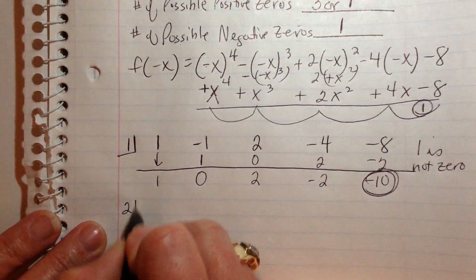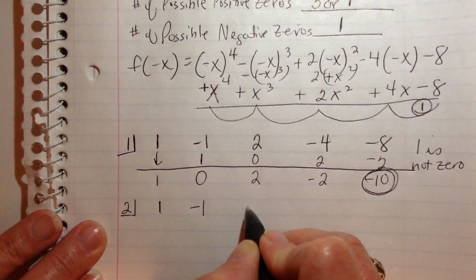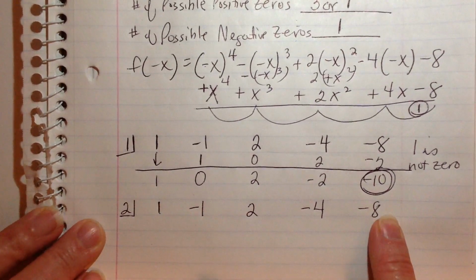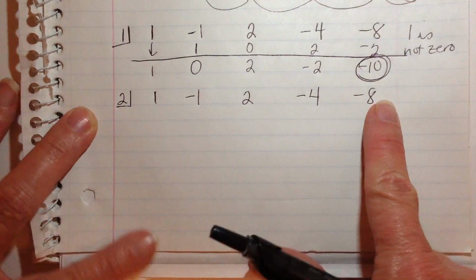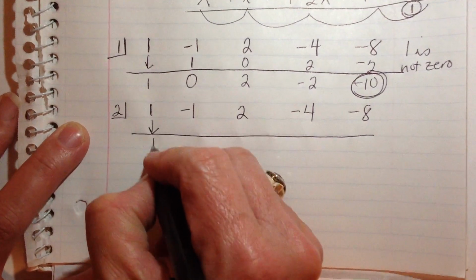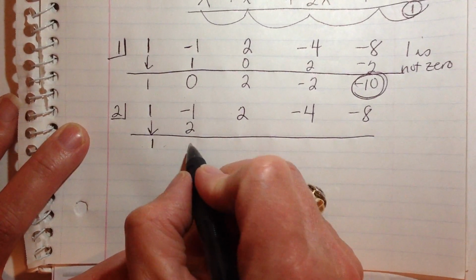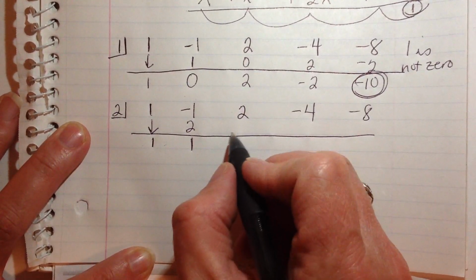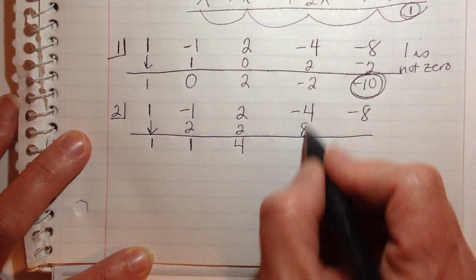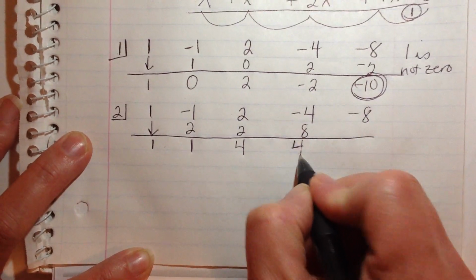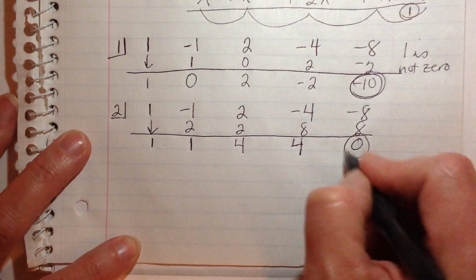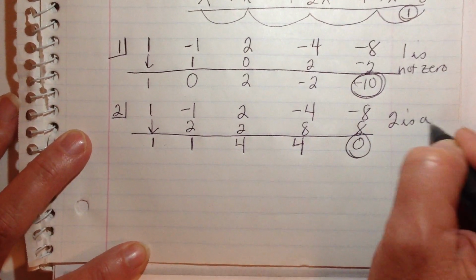Next, let's try 2. Going back and using those same numbers that we pulled down from the original f of x, let's see if 2 is a 0. So, using synthetic division again, pull down 1. 2 times 1 is 2, add, we get 1. 2 times 1 is 2, add, we get 4. 2 times 4 is 8, add, we get positive 4. 2 times 4 is 8, add, we get 0. So, yes, 2 is a 0.